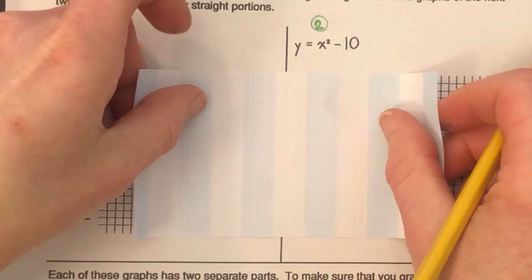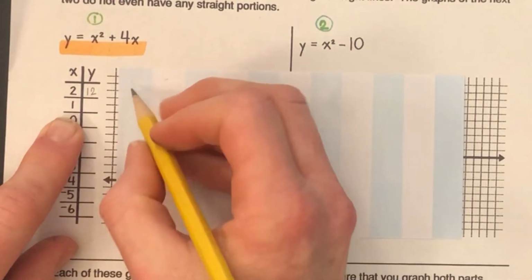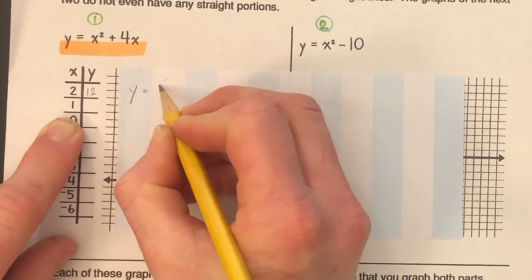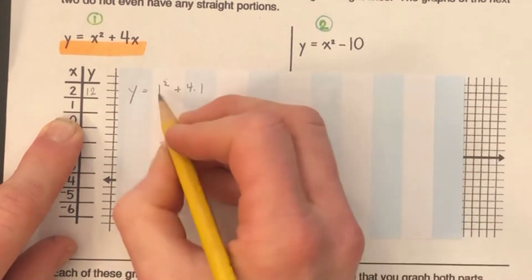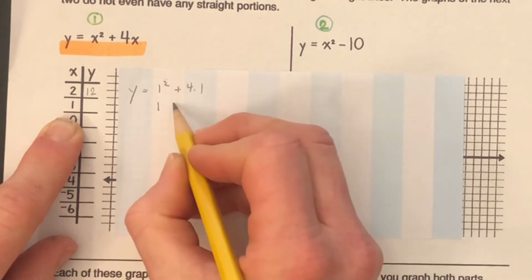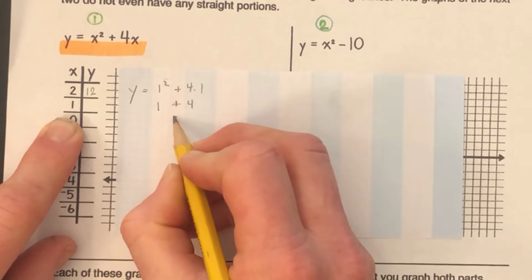If I substitute 1 for x, then it would be y equals 1 squared plus 4 times 1, which would be 1 plus 4, which would be 5.